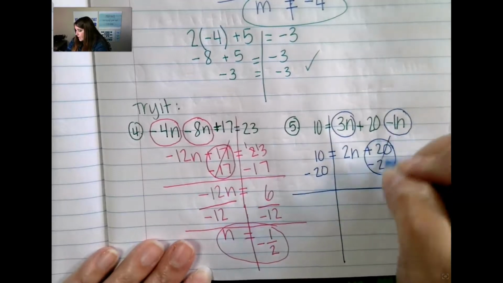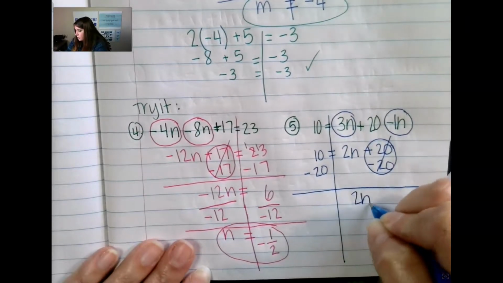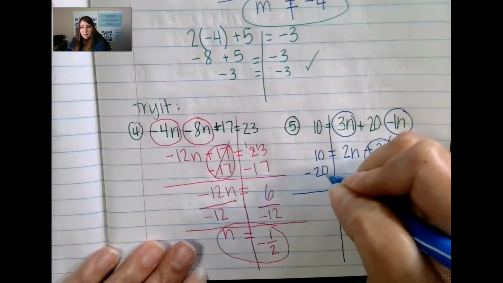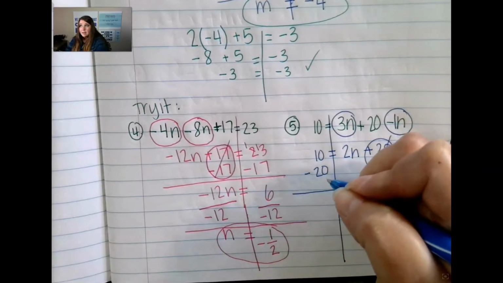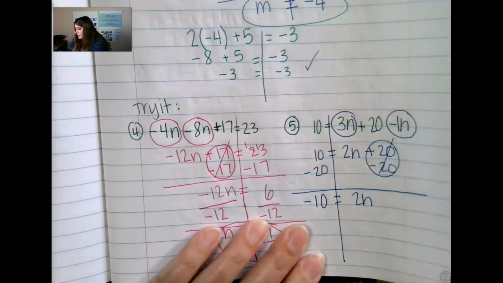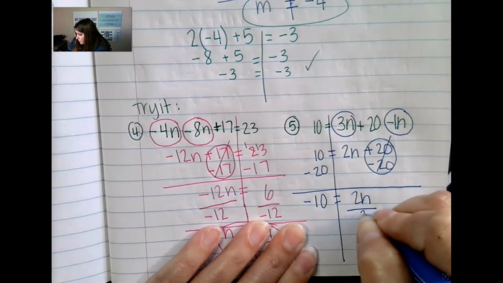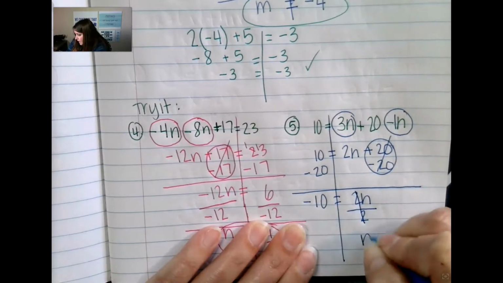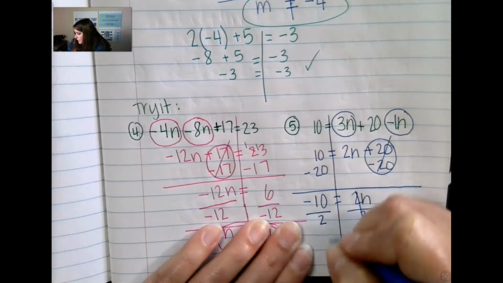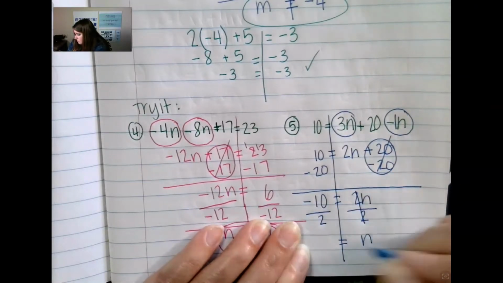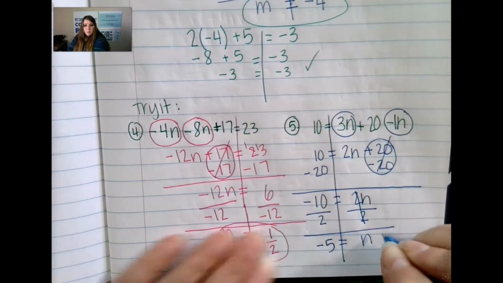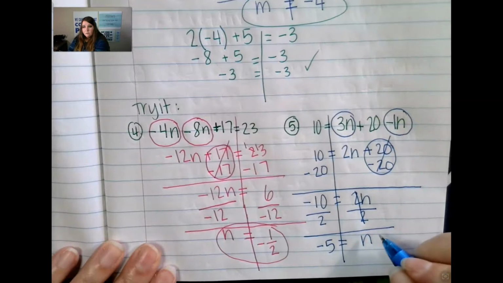This goes away. I now only have 2n left over 10 minus 20. So I had 10, but I spent 20, which means I have negative 10. This divides by 2 and gives me 1n. This over here divides by 2 and gives me negative 5. So my solution is negative 5.